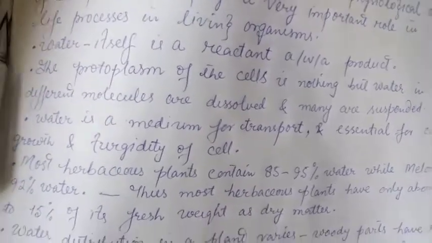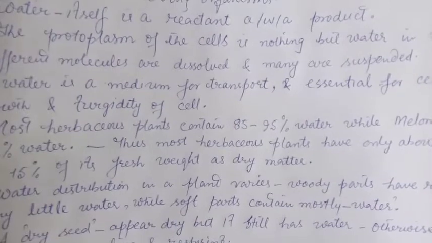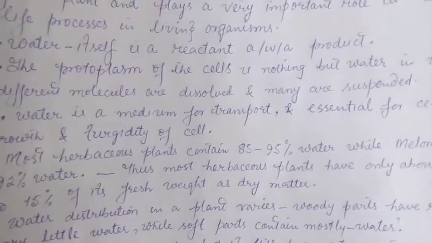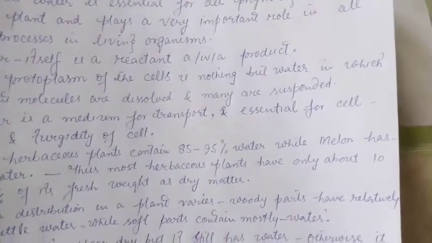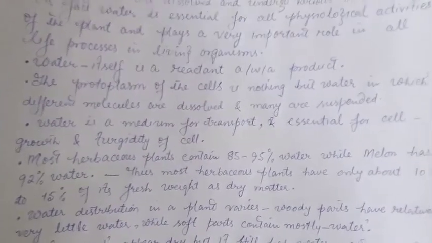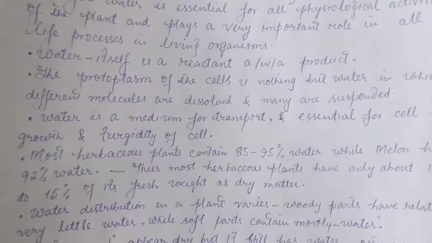Most herbaceous plants contain 85 to 95% of water by mass, and this is huge. Melon itself has 92% water by mass.